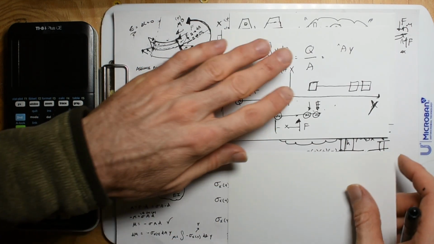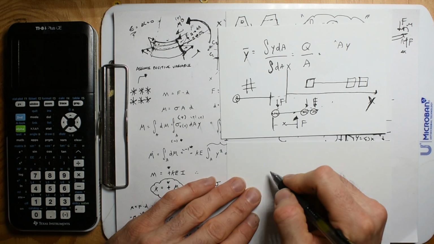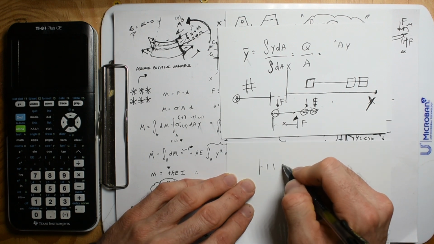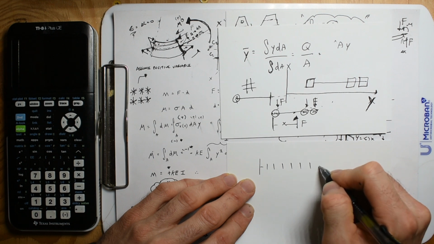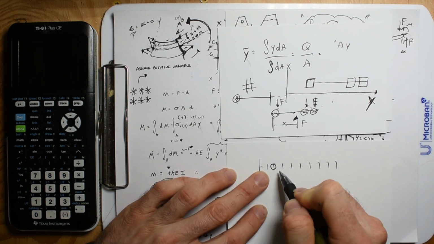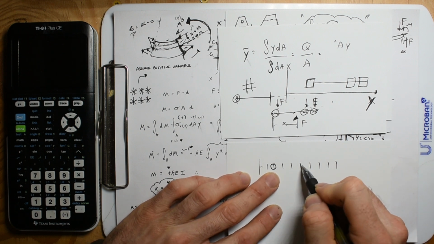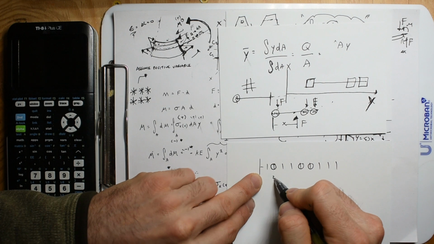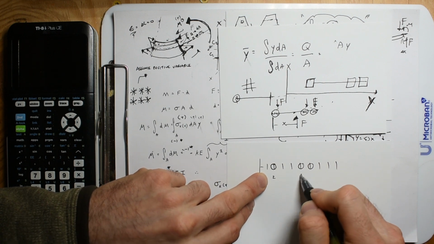Alright, holy hell, I almost don't believe this equation. You know what I mean? So let's set this up. We're going to do hashes. So I'm going to put a weight at 2, and then a weight there and a weight there. This is a distance of 2, 3, 4, 5, and 6.